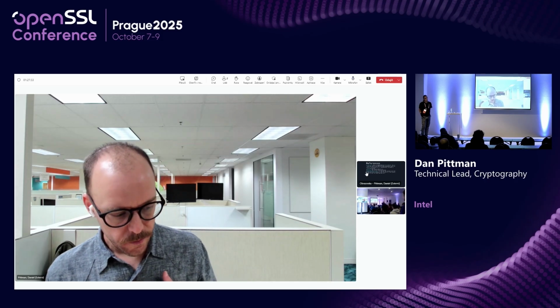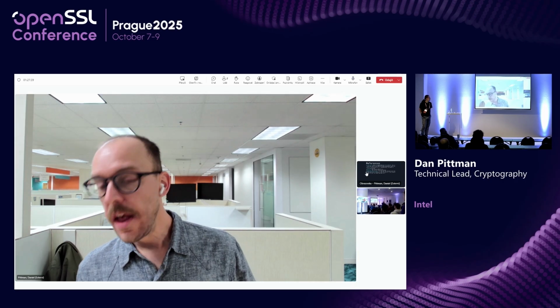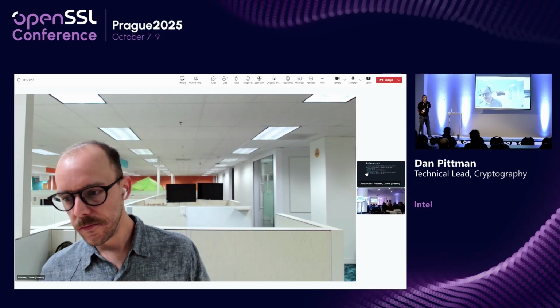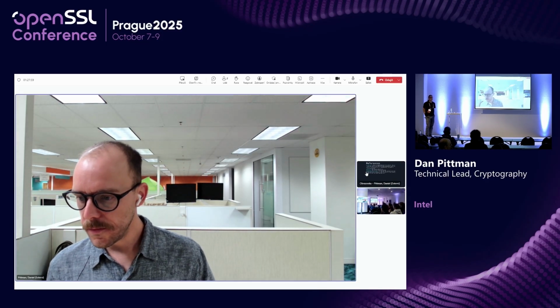And one follow-up question, for Intel and AMD processors, are these instructions somehow standardized, or are they different? It is standardized. Yeah, I think that all of these instructions are actually on both sets of hardware. Both sets of architecture have the same instructions. Yes. Thank you.